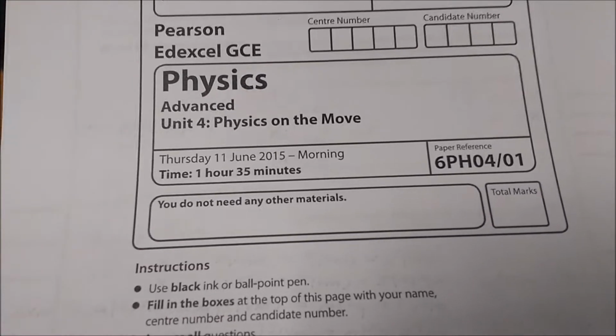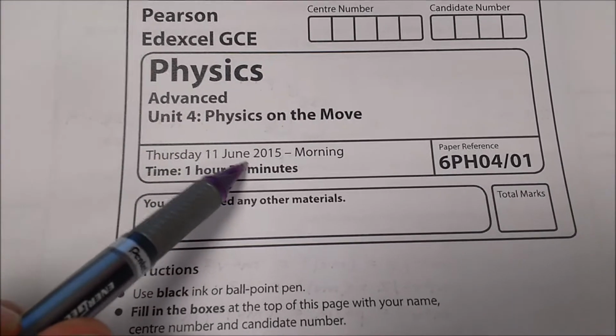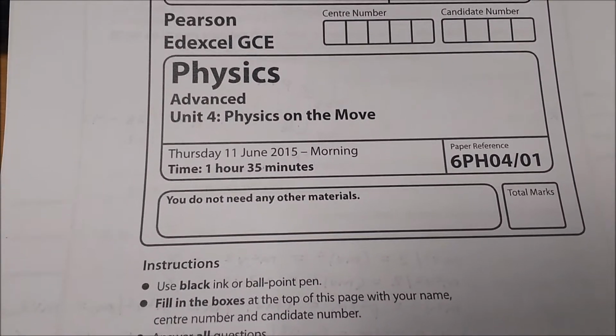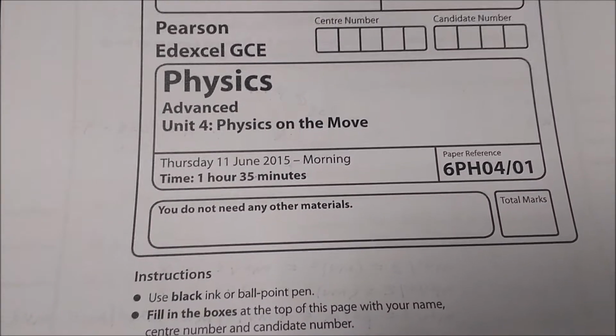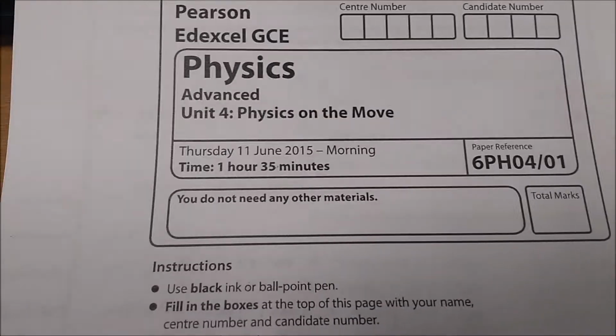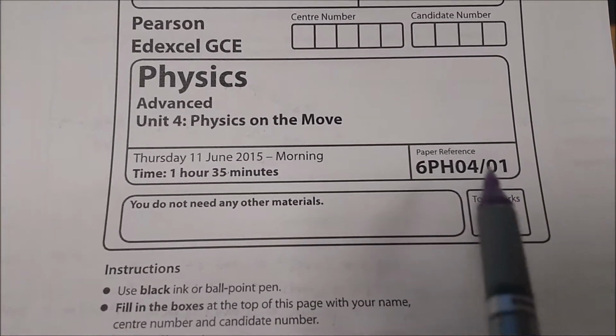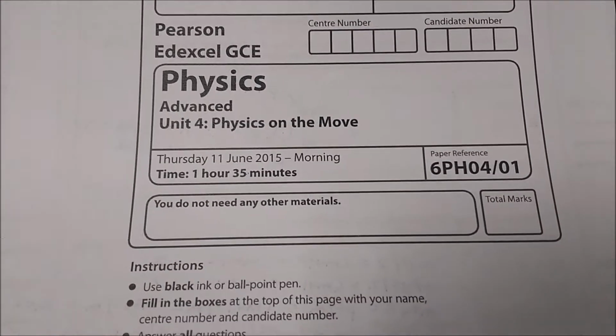This is the solutions to the June 2015 paper, which was used for the mock exam for students in January 2016. The code is 6PH0401.